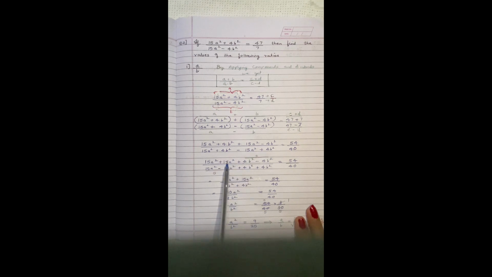Now let's bring the like terms together: 15a square and 15a square, and 4b square and minus 4b square in the numerator. So plus 4b square and minus 4b square become 0 upon, again bring the like terms together, 15a square minus 15a square and 4b square plus 4b square. So this becomes 0, and now we have got this left and this left. So 15a square plus 15a square upon 4b square plus 4b square. So this gives us 54 upon 40. Now 15 plus 15 is 30a square, 4 plus 4 is 8b square.